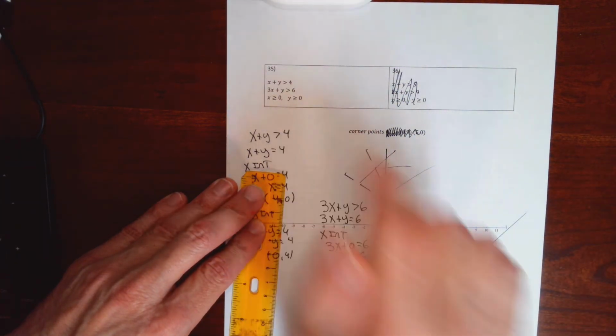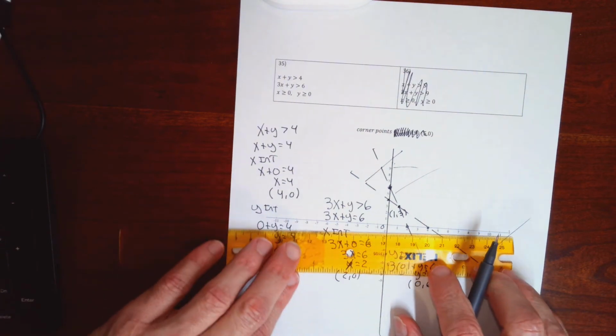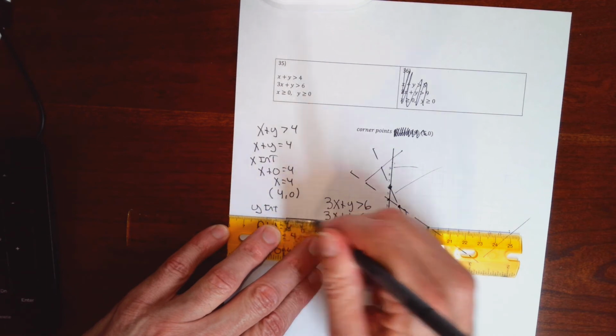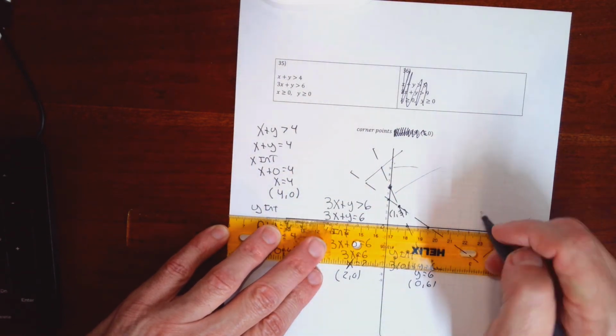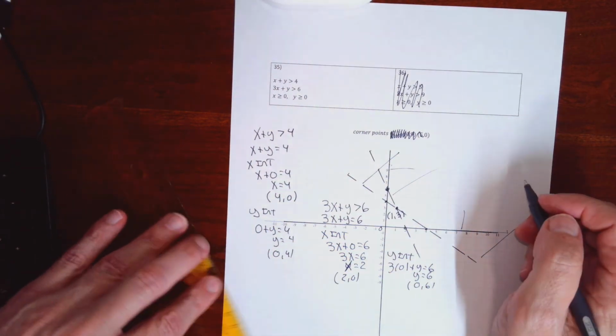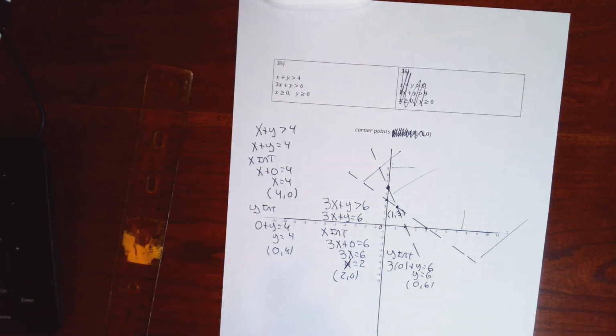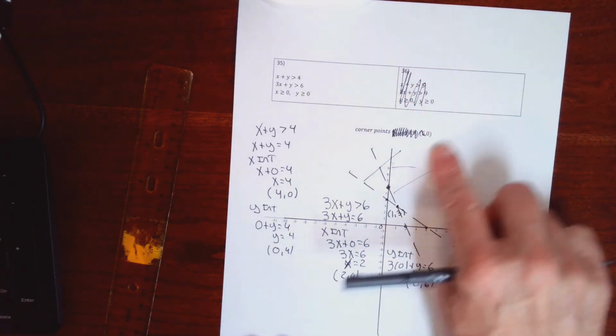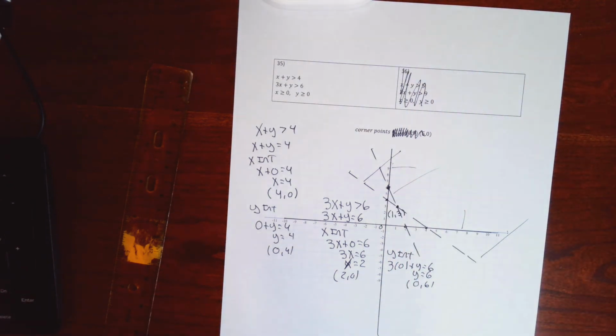The line y greater than or equal to 0: I draw a horizontal line through 0 on the y-axis, and I shade up. So I have to analyze where all my shadings go. I go to the right of the y-axis, above the x-axis, and above each of the slanted lines. So I need to stay in the first quadrant.